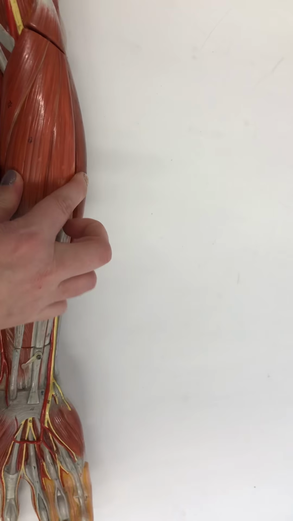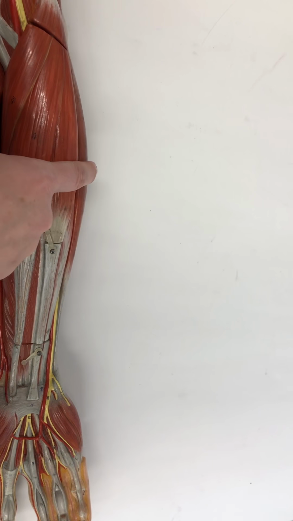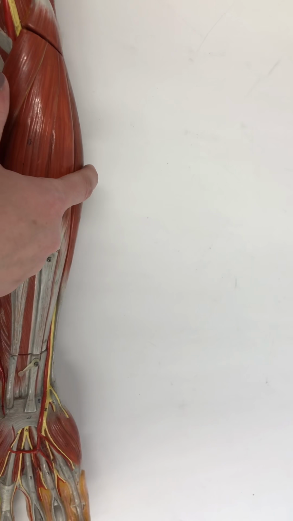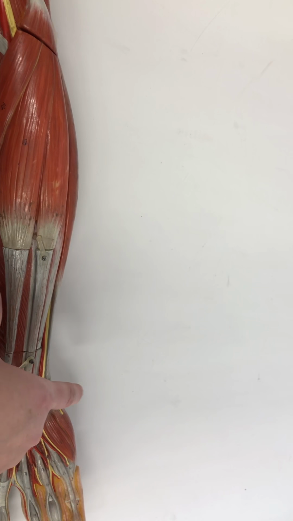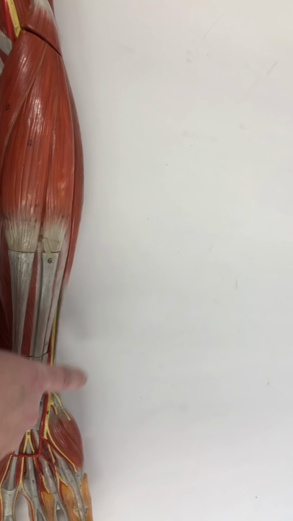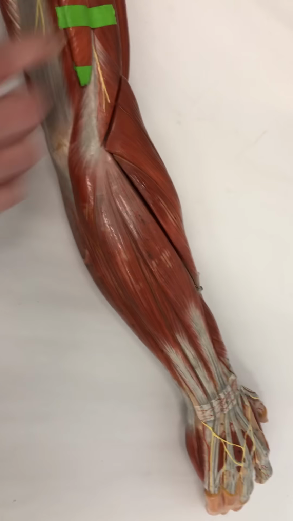The next one has a long tendon that goes to the palm, palmaris longus. Then we have a muscle on the medial side, but still in the anterior compartment. So flexor, tendon goes to the wrist, carpi, medial side, ulnaris. So flexor carpi ulnaris. Now we're going to flip the arm over.